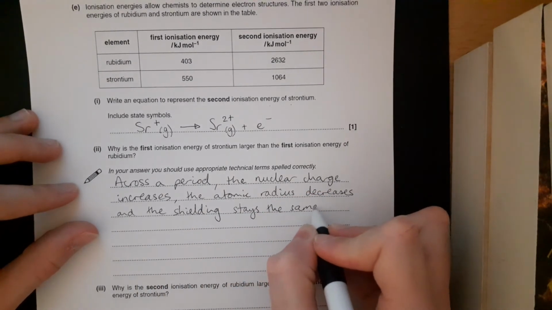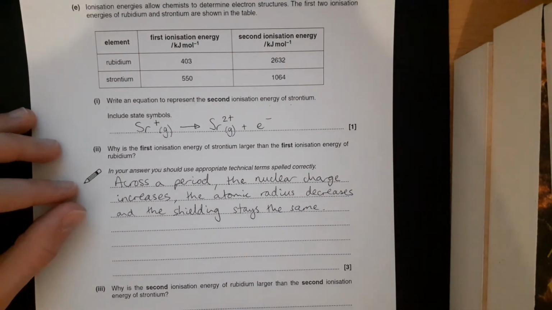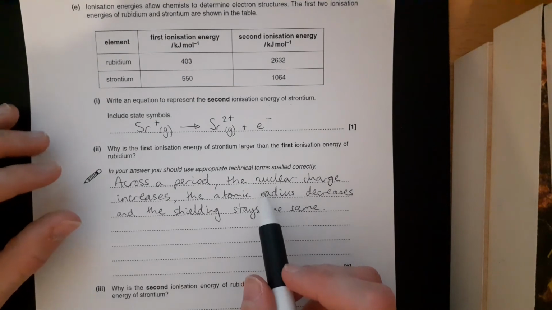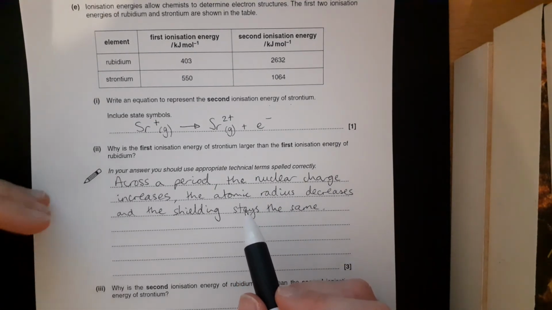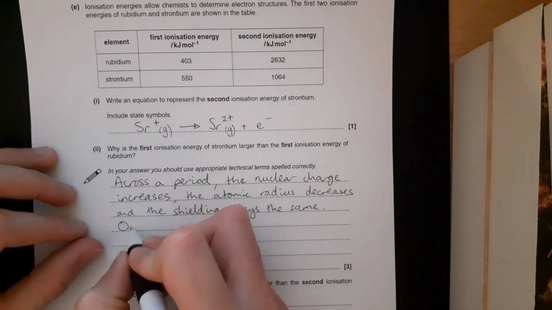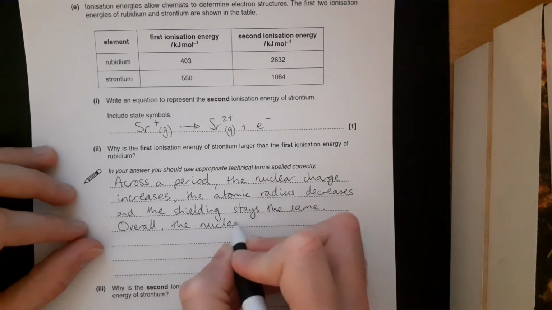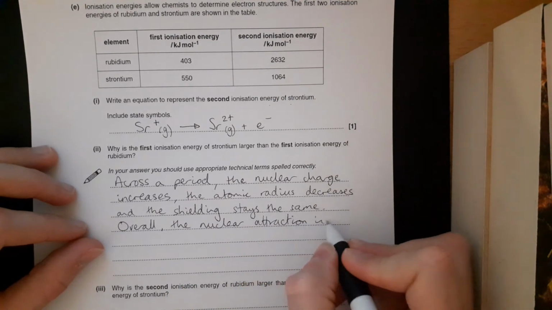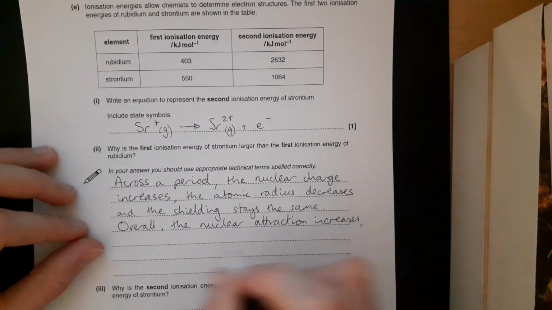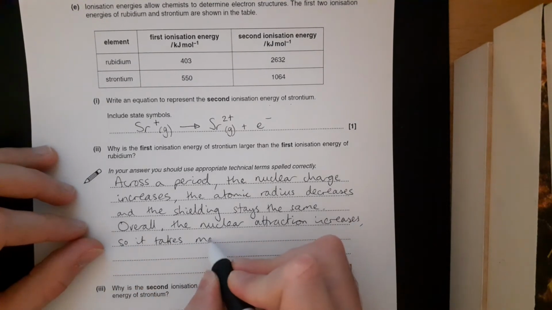So we've talked about all 3 of our factors that we need to talk about. Now we just need to bring them together. So if the nuclear charge is higher and the radius is smaller, then the electrons are going to be more attracted to the nucleus. Okay, so overall, the nuclear attraction increases. So it takes more energy to remove an electron.